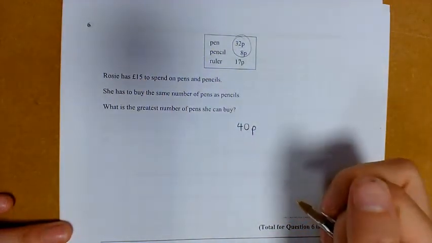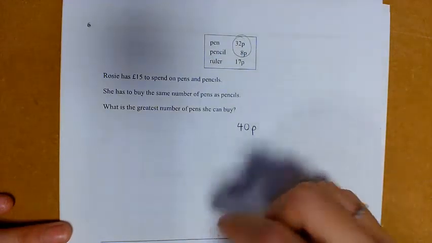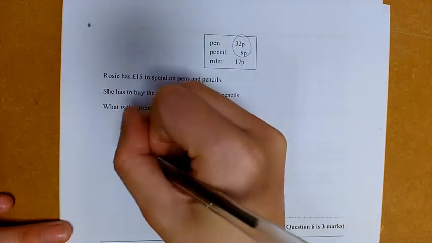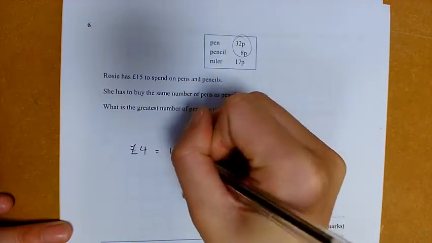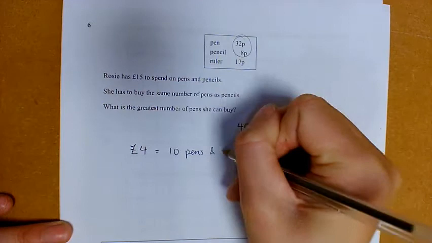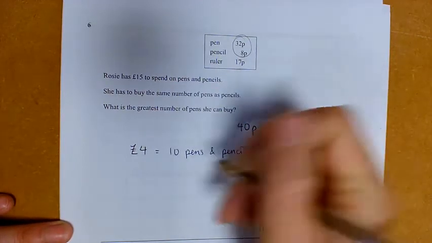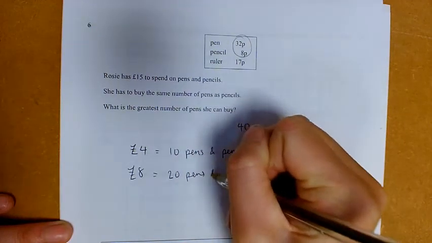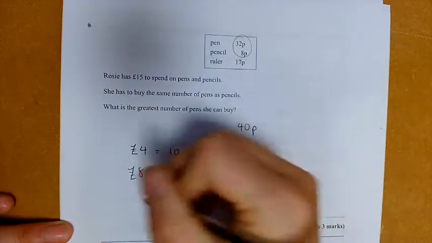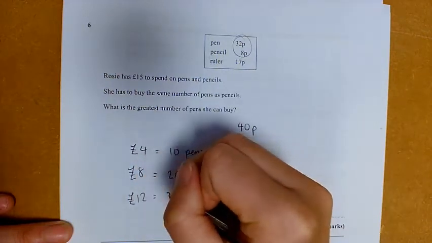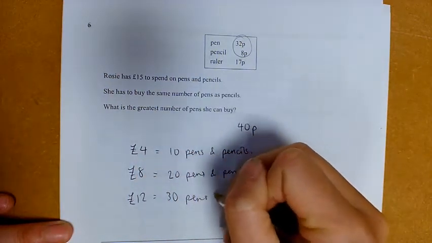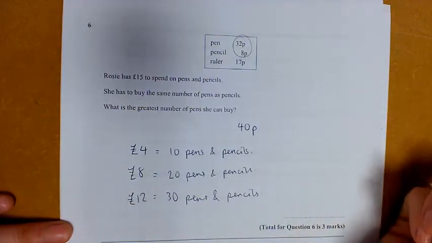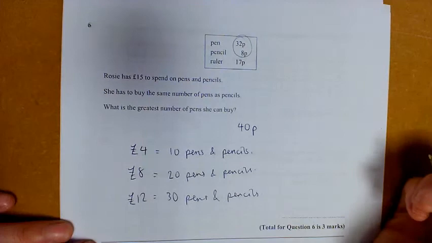Now you could do that as a division. I'm going to do it as a multiplication. I think it's easier. I think you could say that if we bought 10 pens and pencils, that would be £4. And so £8 would be 20 pens and pencils. £12, that's another £4, would be 30 pens and pencils. And then we don't have enough left. We've only got £3 left, so we can't do another £4.